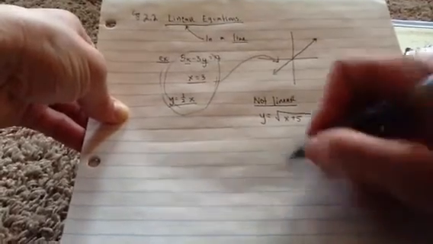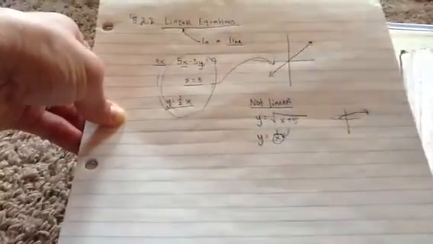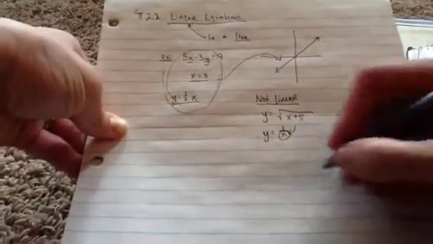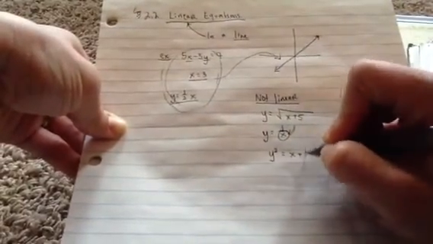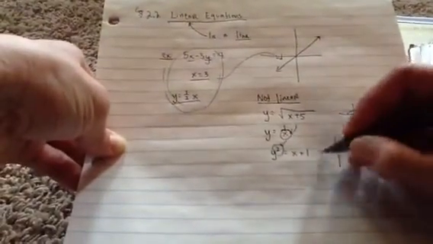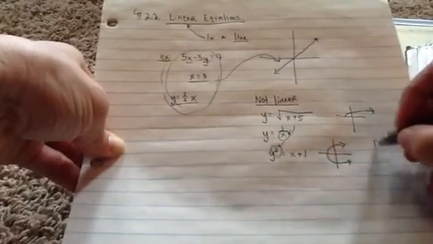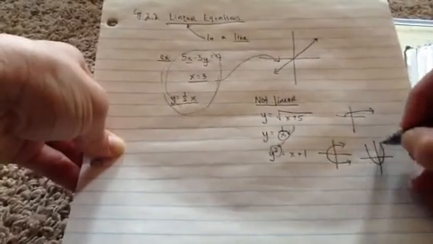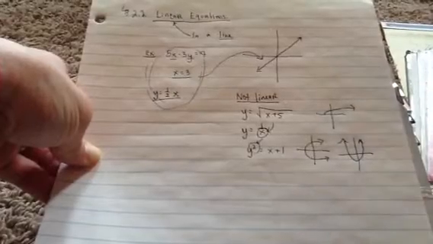We also can't have our variable in the denominator. That is not linear. And we can't have our variables being squared. Those lead to parabolas going sideways. And when the x is squared, it's parabolas going straight up and down. Okay, those are not linear.